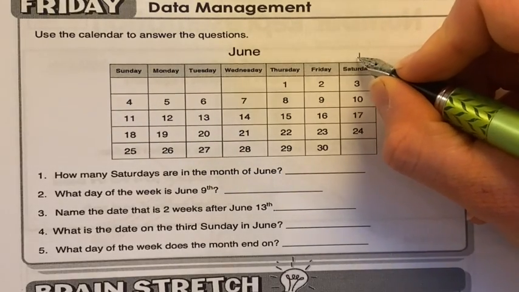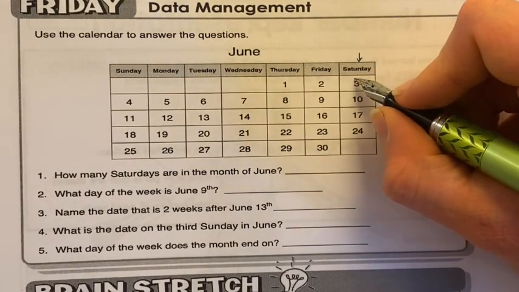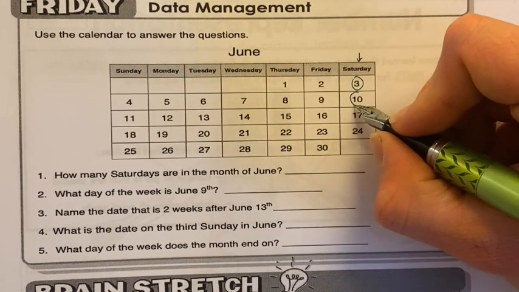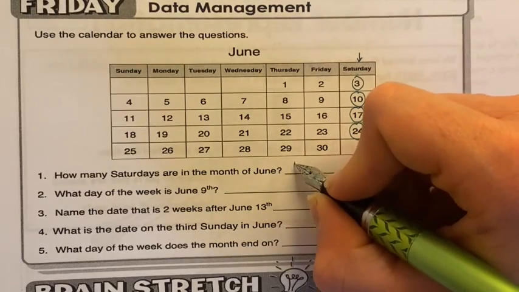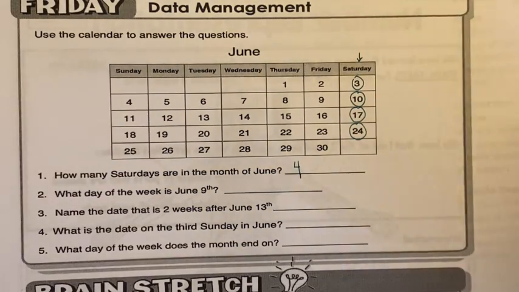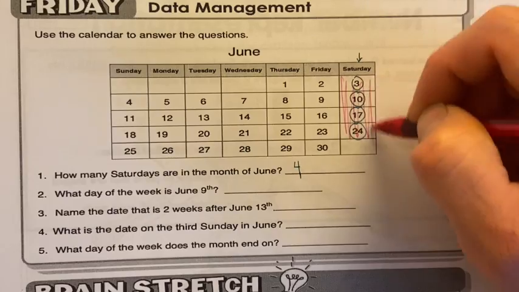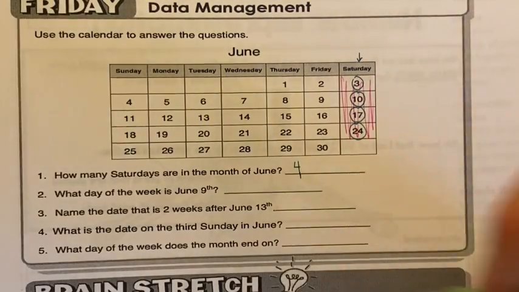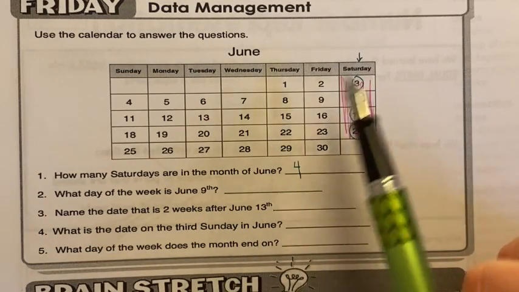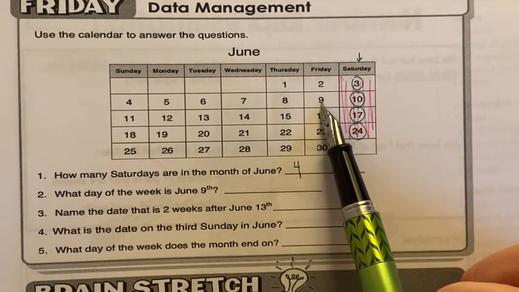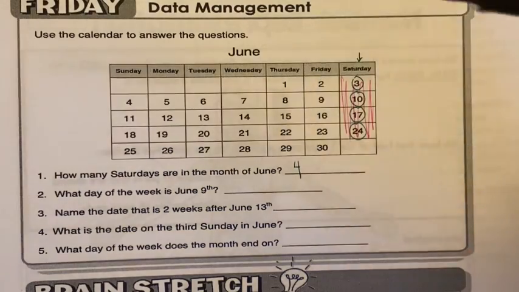We go to Saturday and we count the Saturdays. 1, 2, 3, 4. There are 4 Saturdays because all of the days in this row are Saturdays. Okay, there are 4 Saturdays in the month of June. What day of the week is June 9th? So we go and we find 9 and we go up. Oh, it's a Friday.